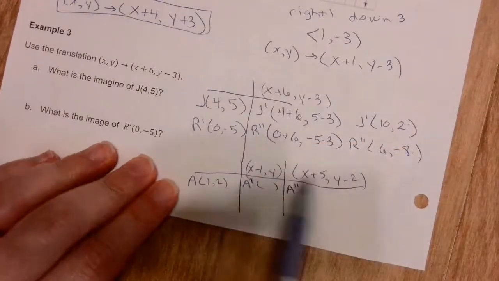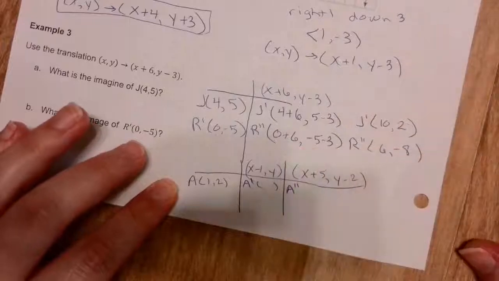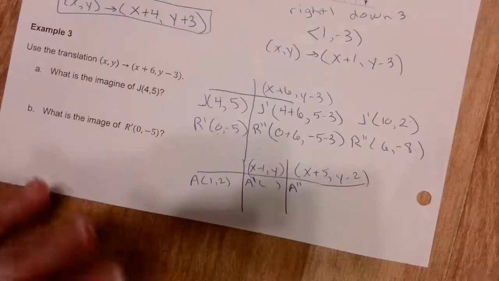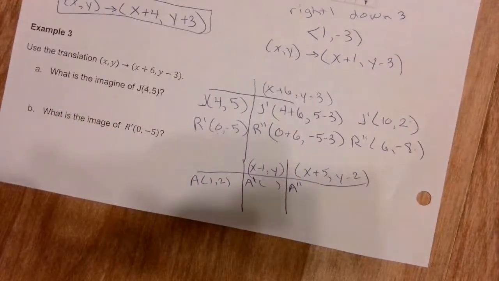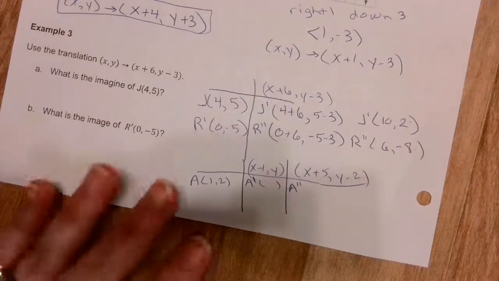So you can make your chart bigger and just keep adding to the right, or you can make a completely separate new chart. Either way is just fine. But with this, you should have enough information to do section 4.1 homework.